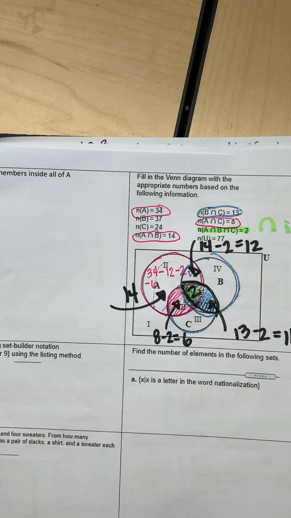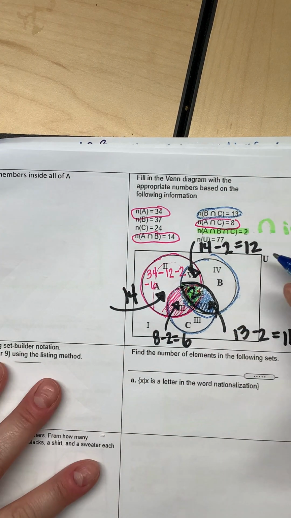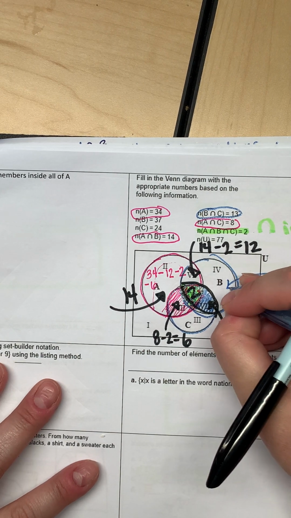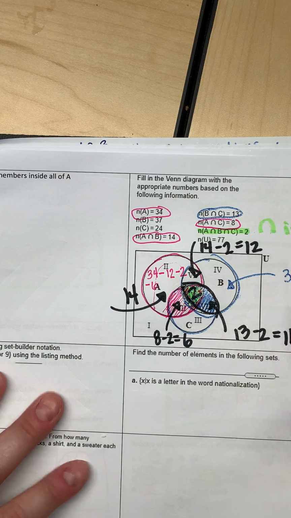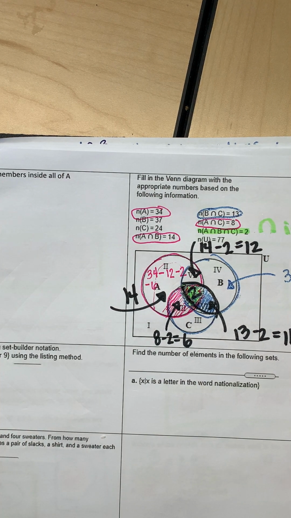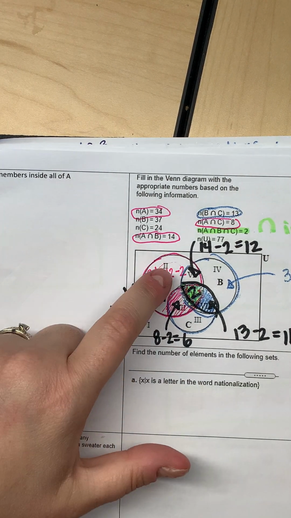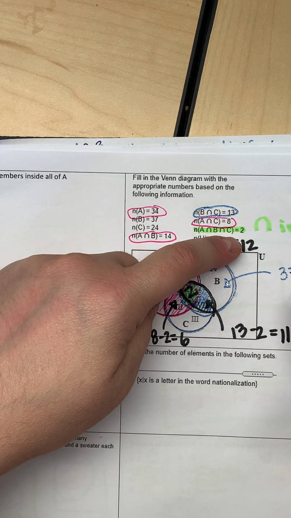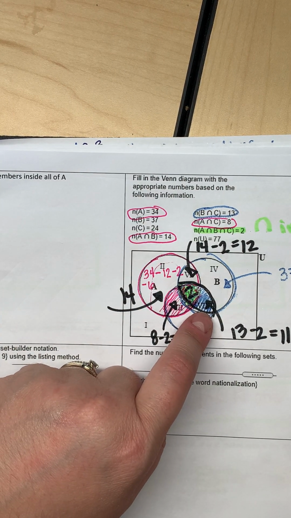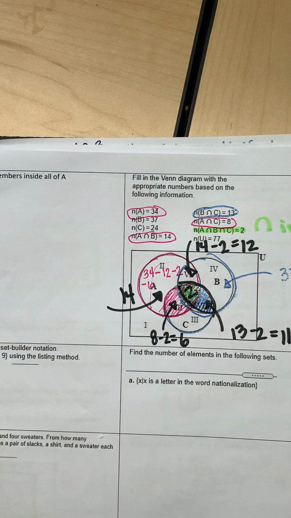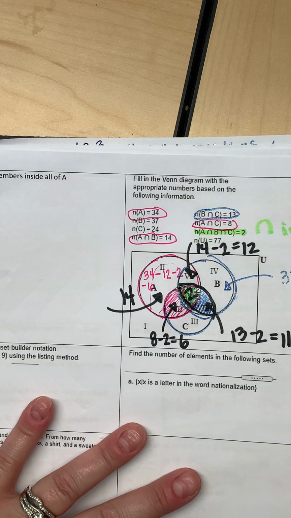And then we're going to do the same thing on the right and the bottom. So B, all of B is 37, but we're going to subtract off any number that is in the B circle. So 12, 2, and now this time 11. I got 12.